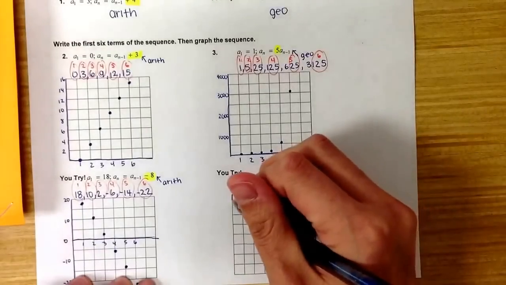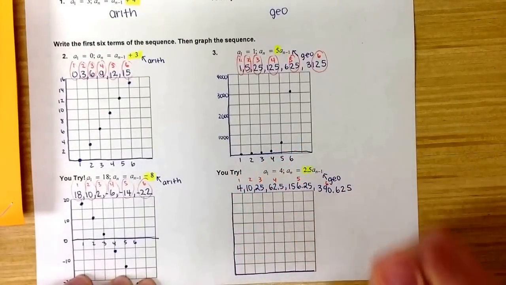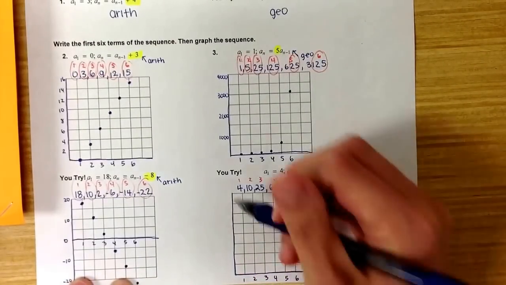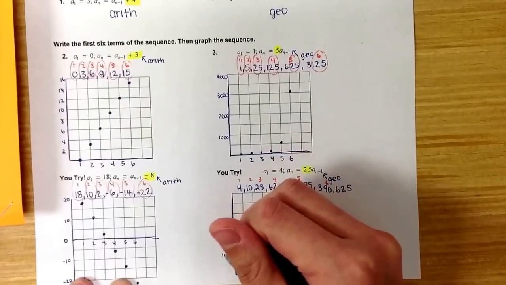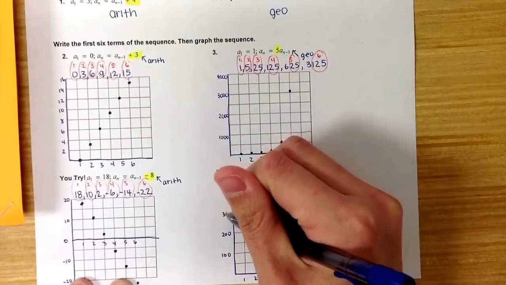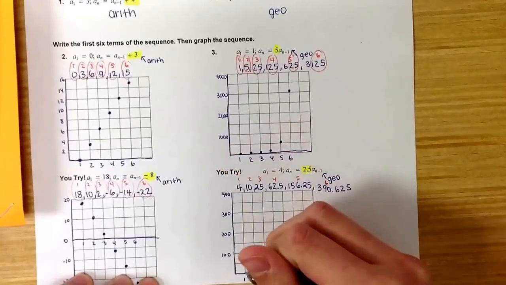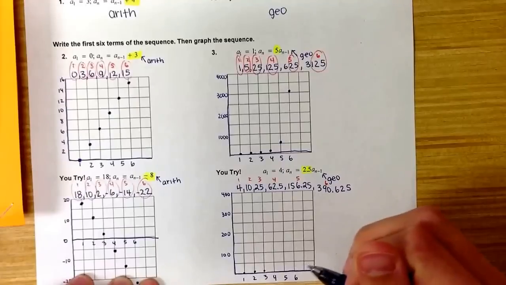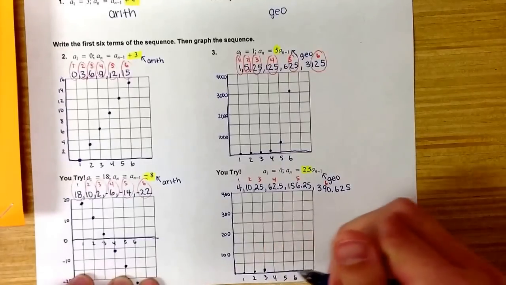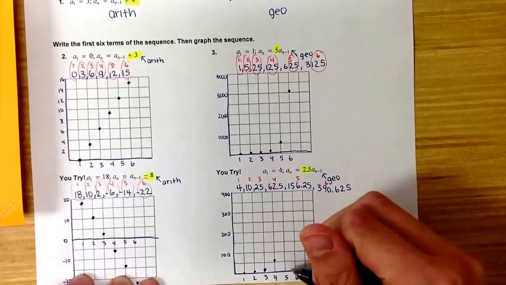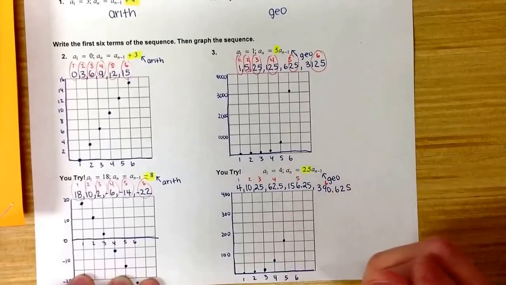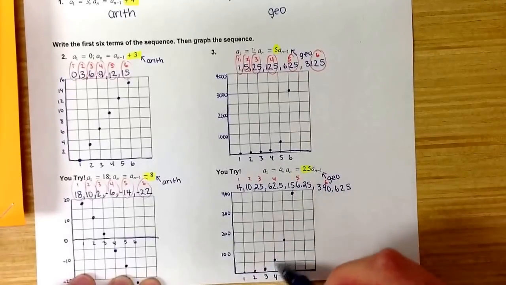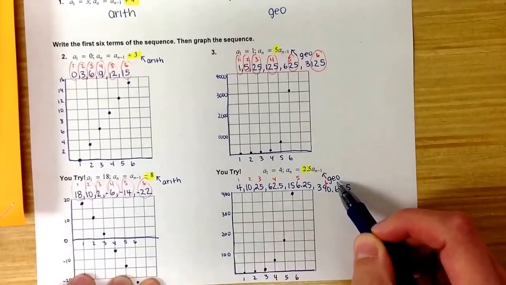No negatives to graph, so I can just have a positive XY axis, quadrant 1. I have to go up to 390, so maybe let's count by 50s again. So I have 1, 4, 2, 10, 3, 25, maybe here, 4, 62.5, 5, 156.25, 6, 390. Oh, look, it's exponential. And if it's exponential, that means it's geometric.